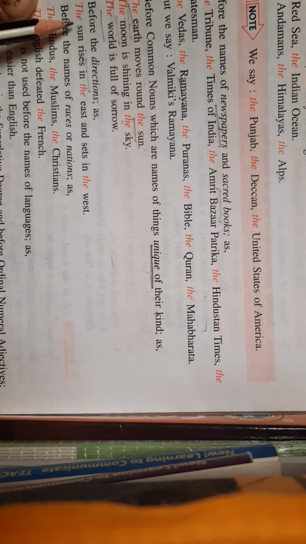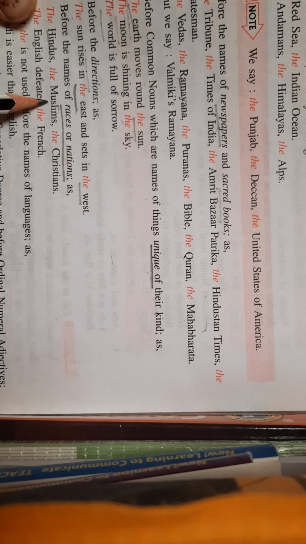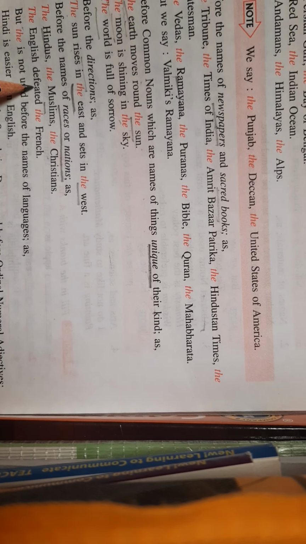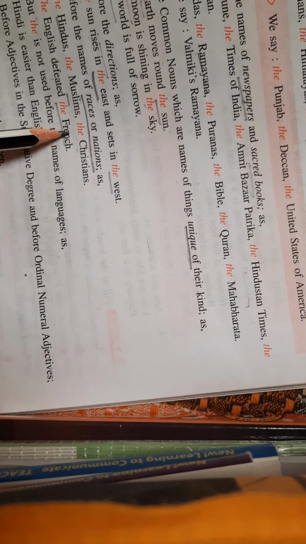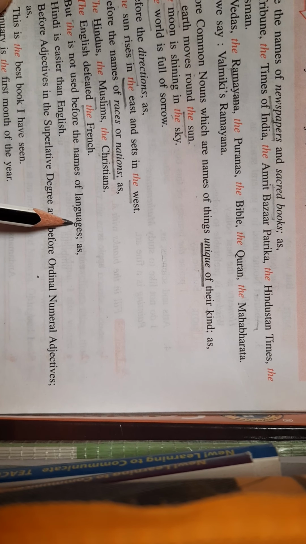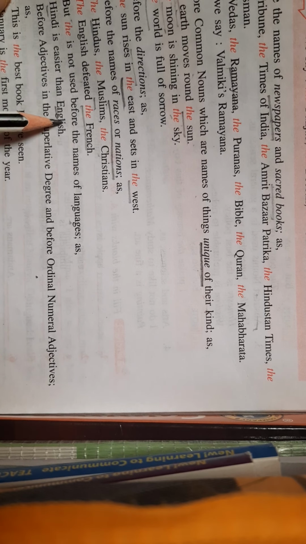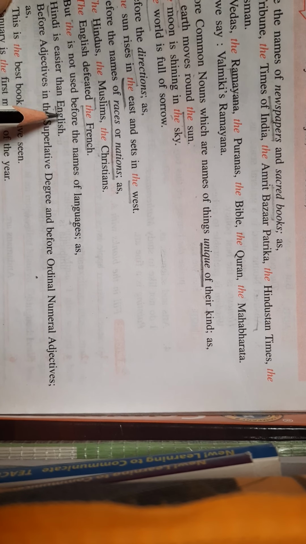Before the directions: the sun rises in the east, the west. Before the races or the nations: the Hindus, the Muslims, the English, the French. This is the name of nations. But "the" is not used before the names of languages, for example Hindi, English. Before the name of any language or any subject, we don't use any article.